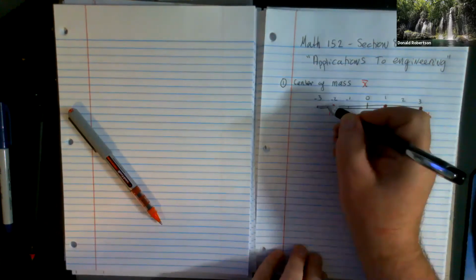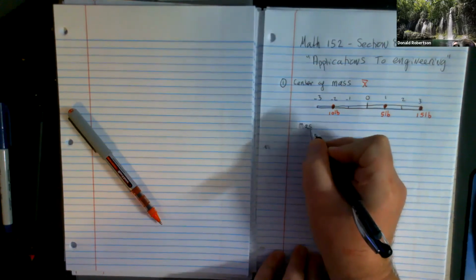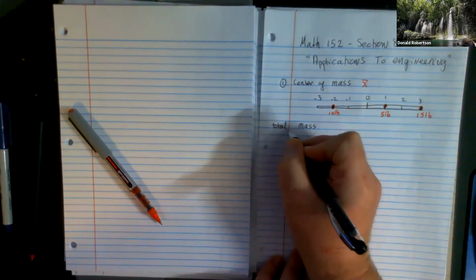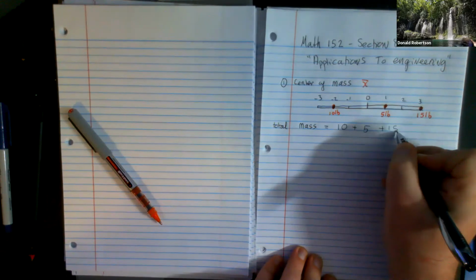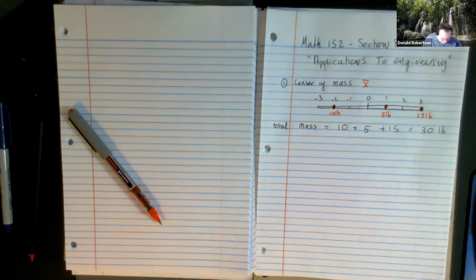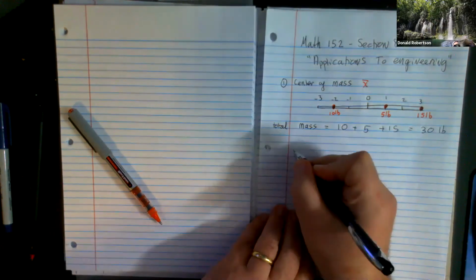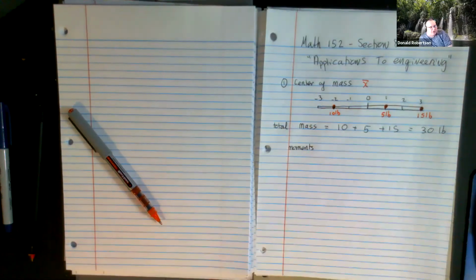So this is how you go about finding the center of mass. X bar is going to be where on this ruler you put the little fulcrum. So the first thing you calculate is the total mass. In this case, it's 10 pounds, add 5 pounds, add 15 pounds, and the answer I get is 30 pounds. The next thing we're going to calculate is called the moments. At least that's what we call it. Do you use the word moments in engineering? Have you used moments? No, well, we'll call it moments. You may have your own name for it.